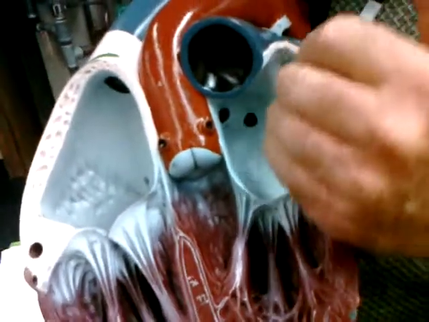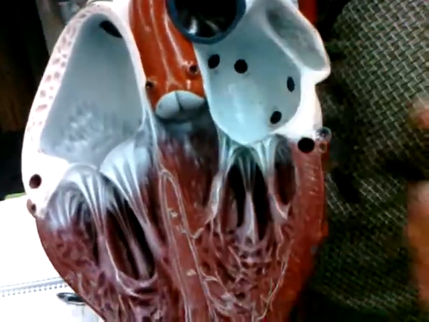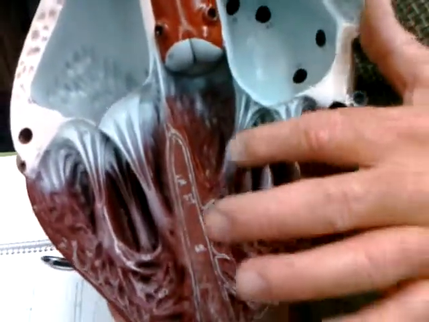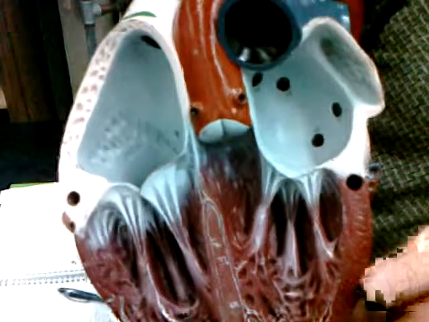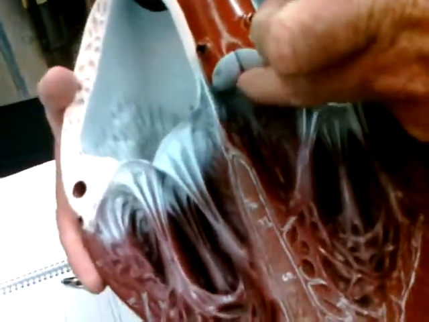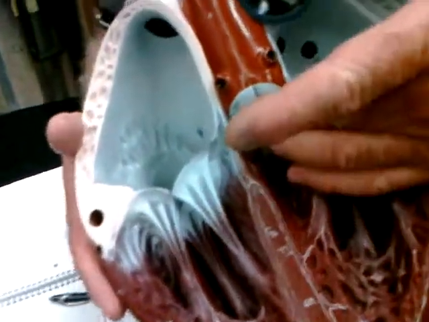Blood will be expelled through the semilunar valve of the aorta or the aortic valve into the ascending aorta, the arch of the aorta, and finally the descending aorta. First two branches off of the ascending aorta are the left and right coronary arteries.